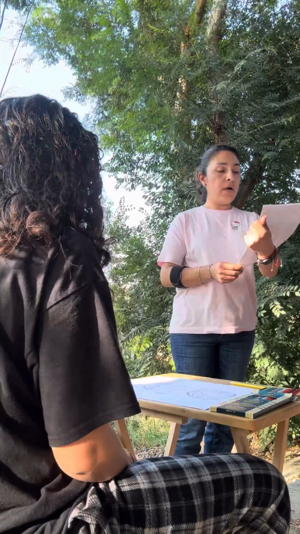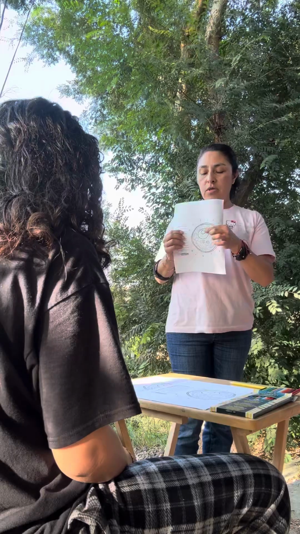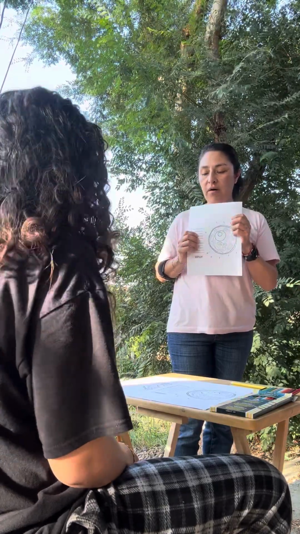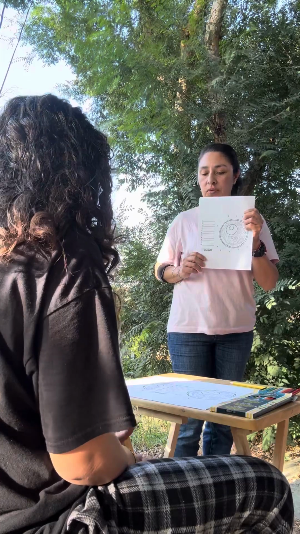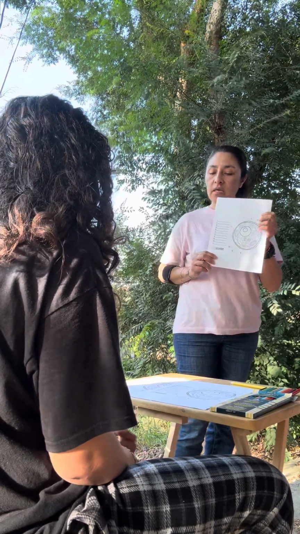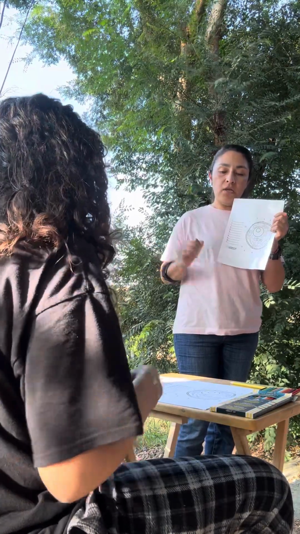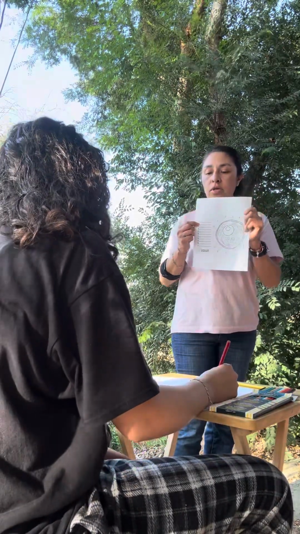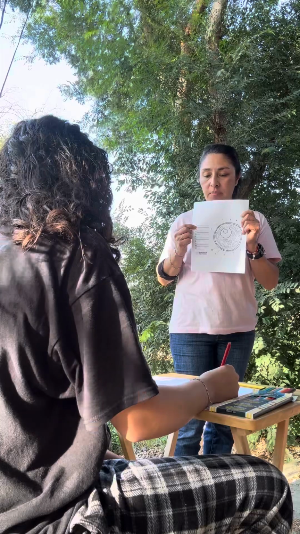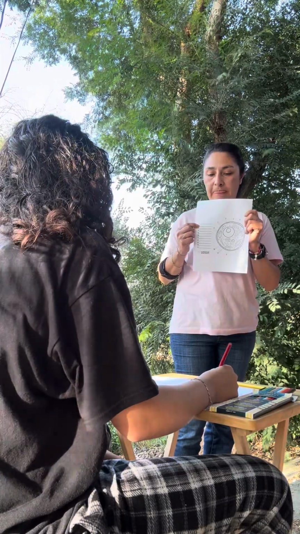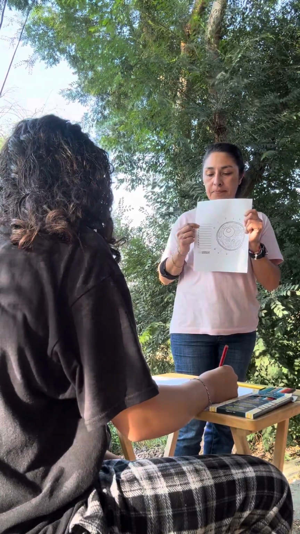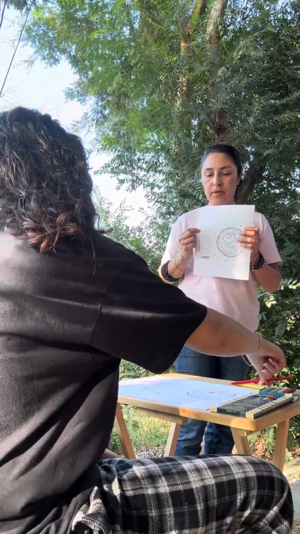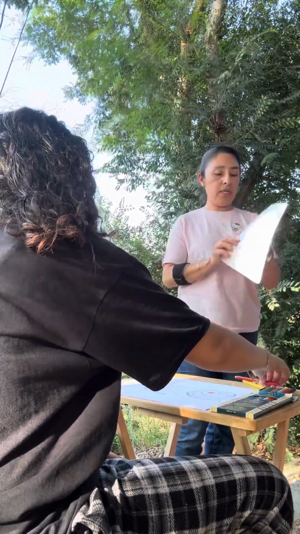Okay. So what about number 2? You see number 2 right here? What do you think is the name of number 2? Nucleus. Okay. So get another color and color it in. And on number 2, you're going to write down the name. Okay, got it. Good. Very good.